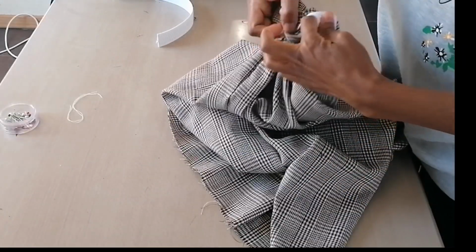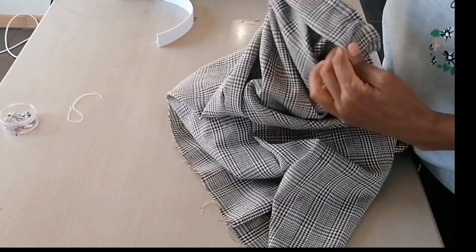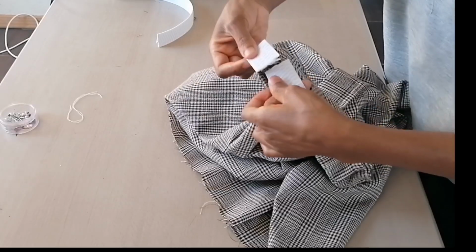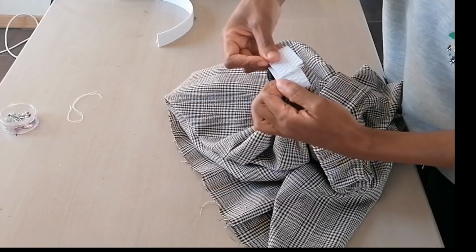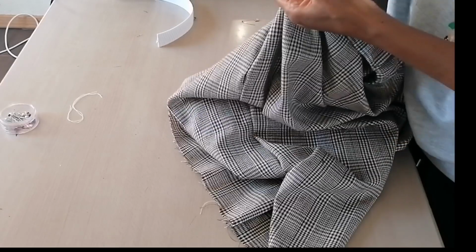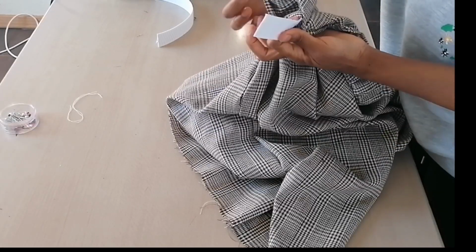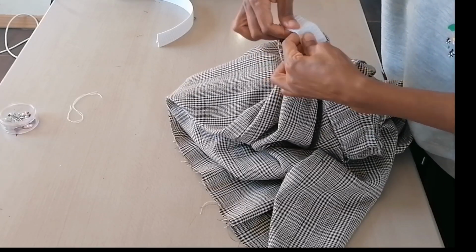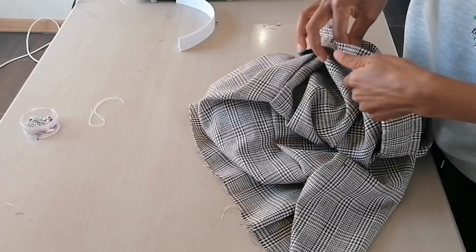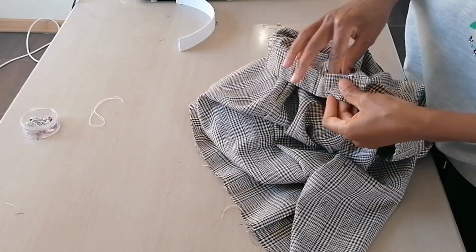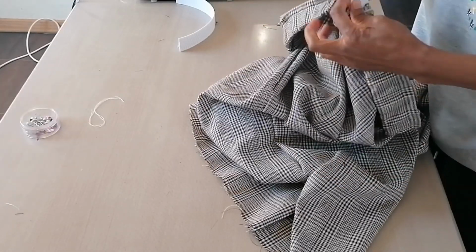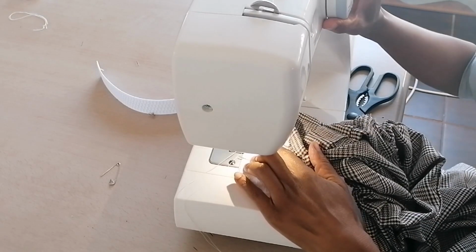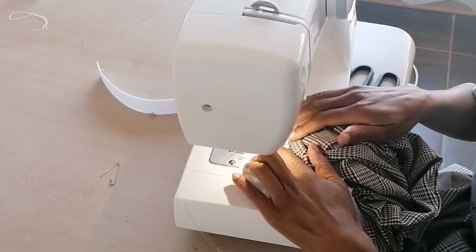Okay, so the next thing that I'm gonna do now is to go on and stitch my elastic, which I will do something like that. I will make an overlap situation there like that. Two elastic will overlap each other, and then I will make a zigzag stitch there, and then I will close the skirt. Okay, so I will select my zigzag stitch there.